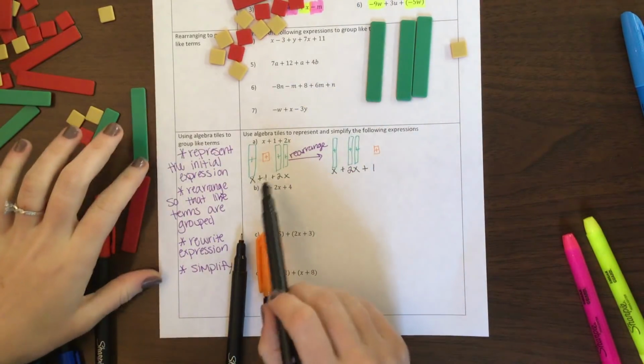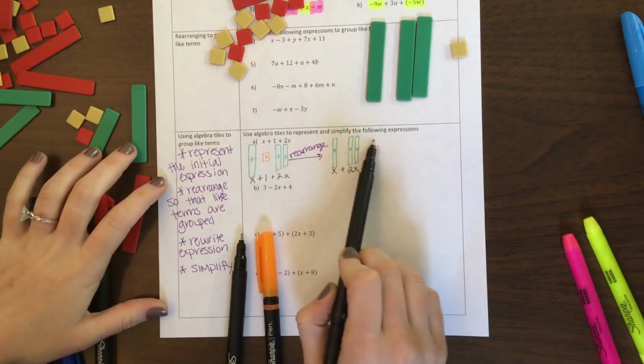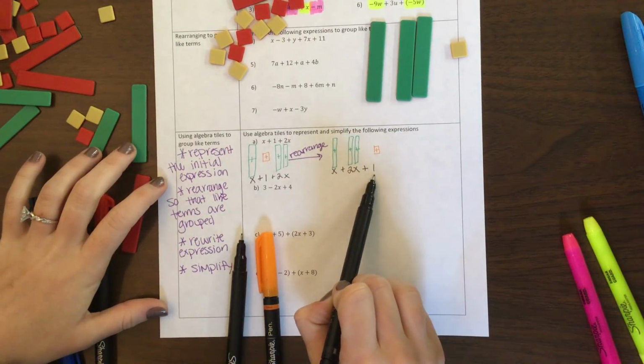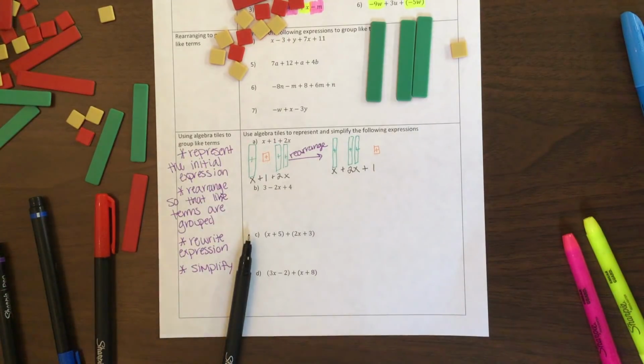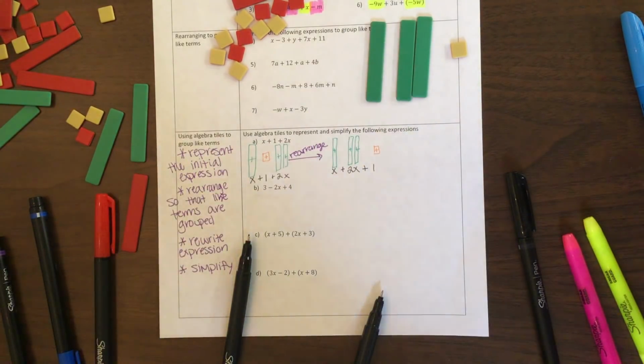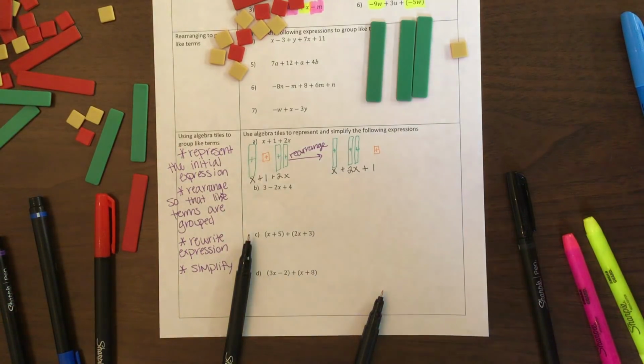So I represented the initial expression, I rearranged it so that like terms were grouped, then I rewrote the expression. So I did all the steps that I should right now. We're going to hold off on simplifying for a tiny bit. Alright, so letter B, I guess, is 3 minus 2x plus 4.